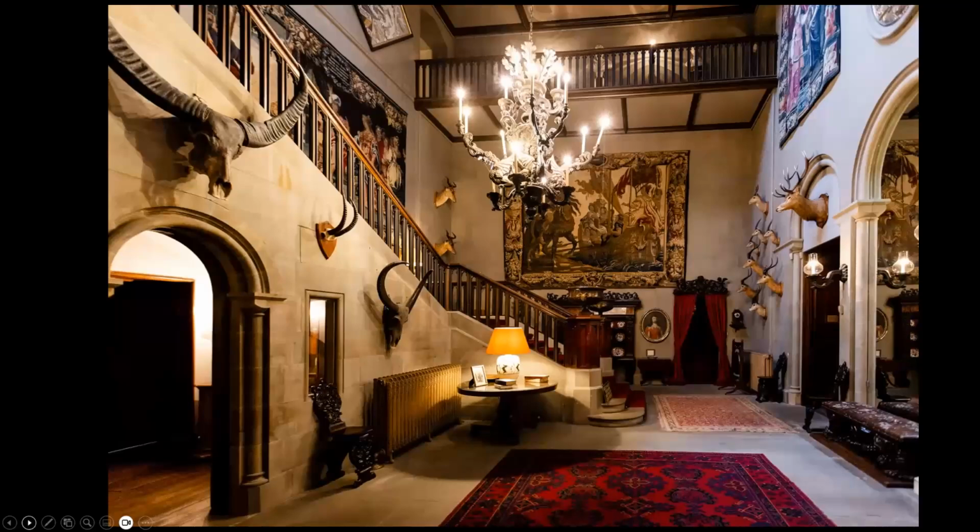So here we've got another magnificent entrance hall. This is Eastnor Castle, which is in Herefordshire. You can see that there are sort of synergies with the hall that we've just been looking at in Abbotsford. Not so much armour, but obviously an homage to hunting from all the different animal heads rising up the staircase.